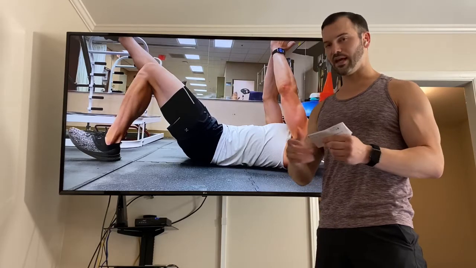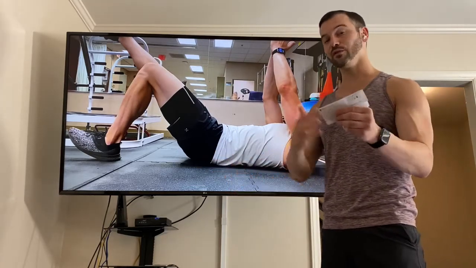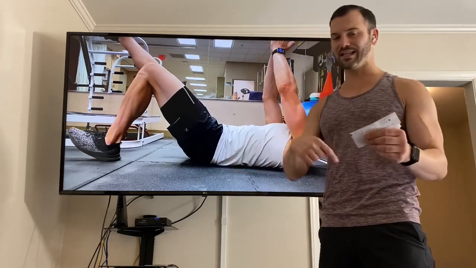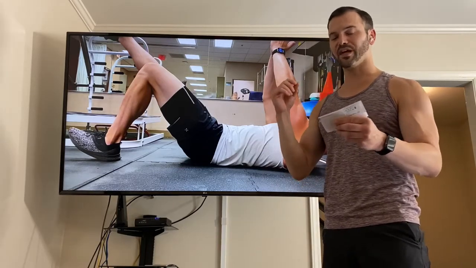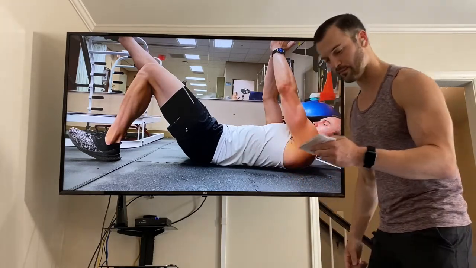If you can get more than 10, you get the highest score of a 2. If you get between 5 and 9, that's a 1. Anything less than that, you get a 0. So that's both on the right and on the left side separately.